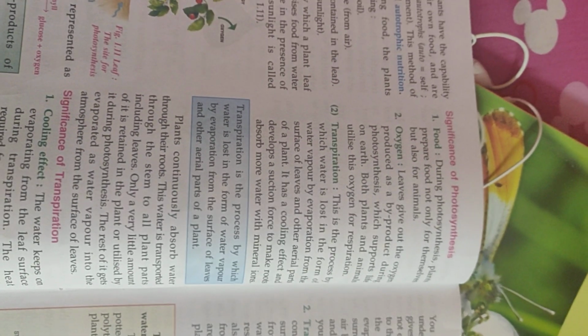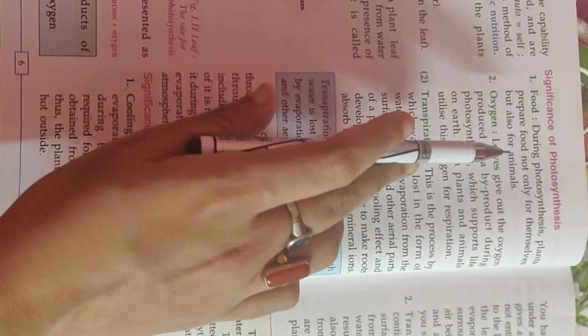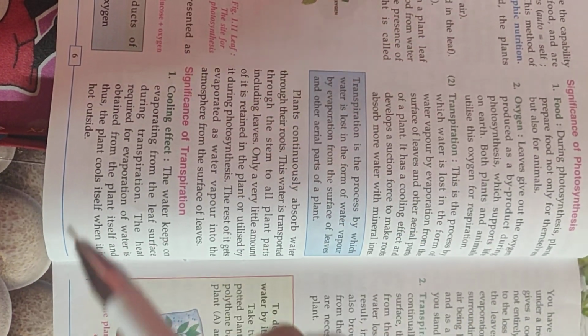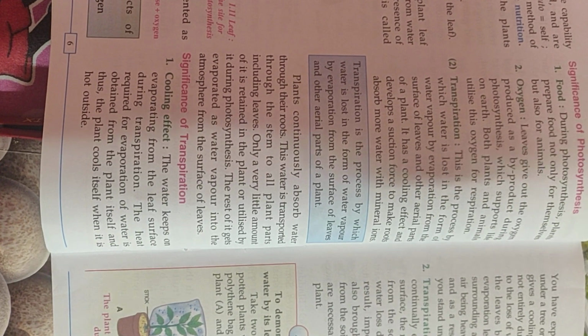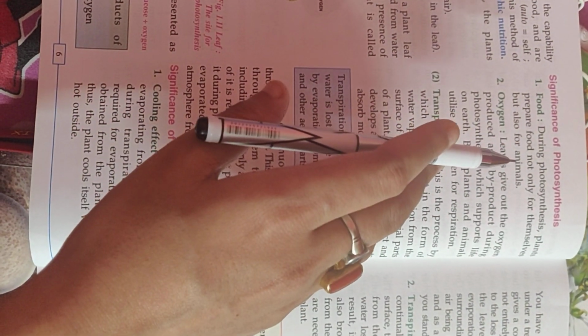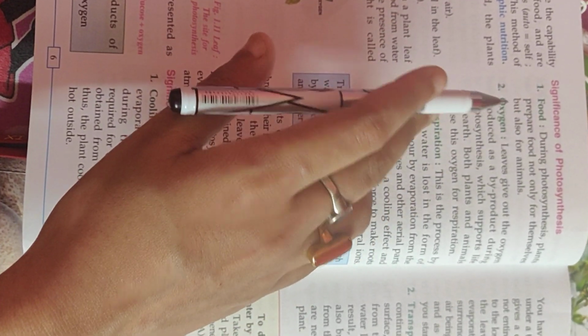During photosynthesis, as it is mentioned in the book, the plants prepare their food. But this food is not only for themselves, it is for the animals as well. Because if the plants don't prepare their food, they won't be able to grow. They won't be able to give us fruits which we eat. So, the process of photosynthesis helps the plants to prepare food not just for themselves but for us as well.